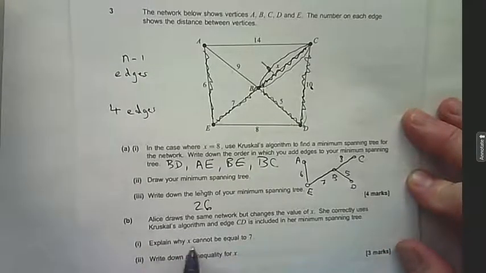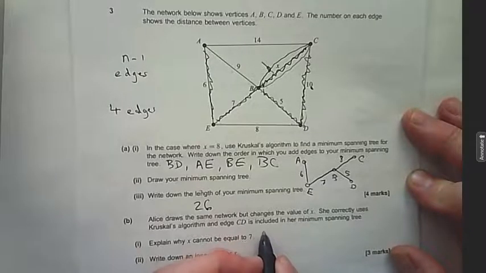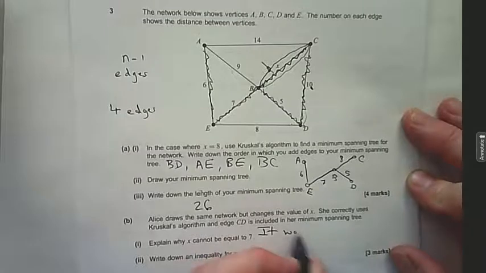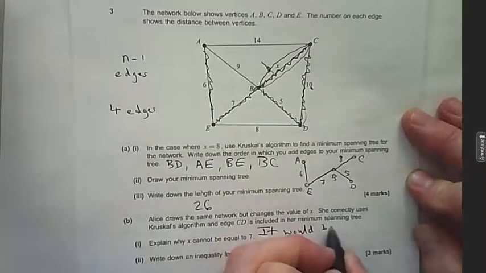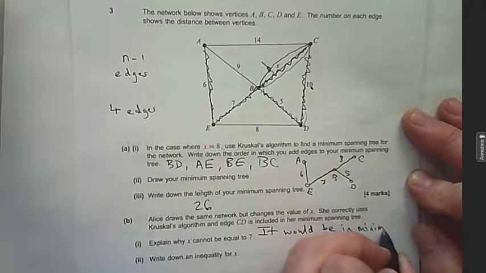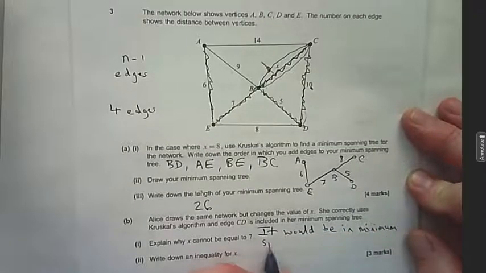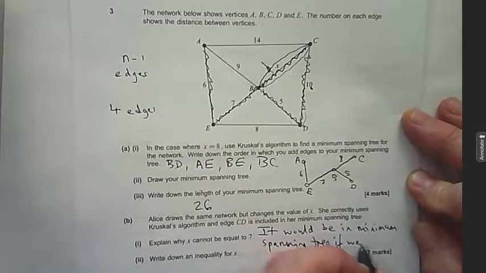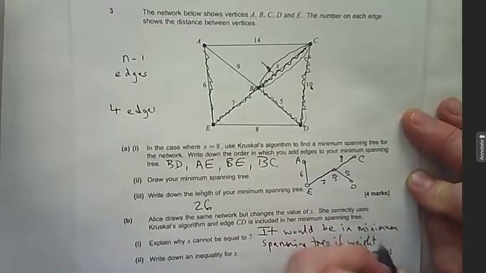Part 1, explain why X cannot be equal to 7. It would be in the minimum spanning tree if the weight was 7.